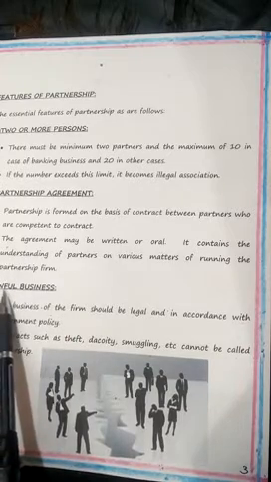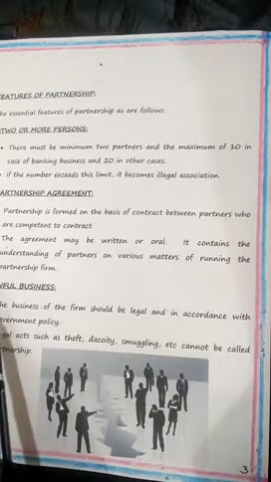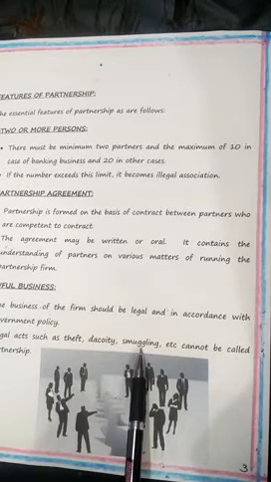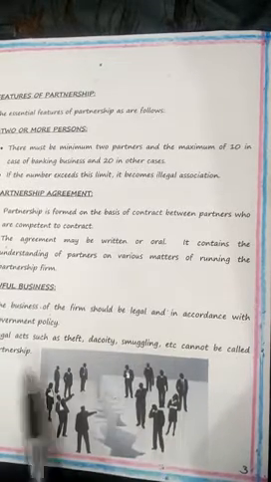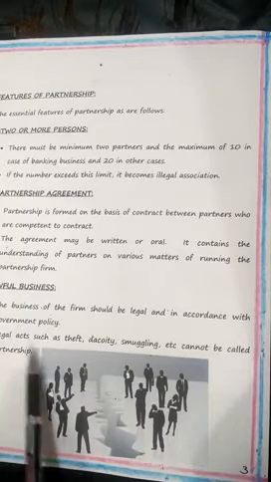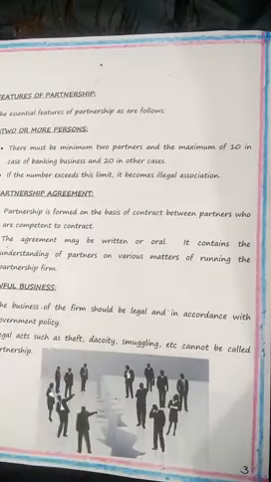Business should always be lawful according to law and order. Illegal acts such as theft, dacoity, smuggling, or robbery cannot be called partnership. So you must understand, children. For example, acts like theft, dacoity, smuggling cannot be called as partnership.